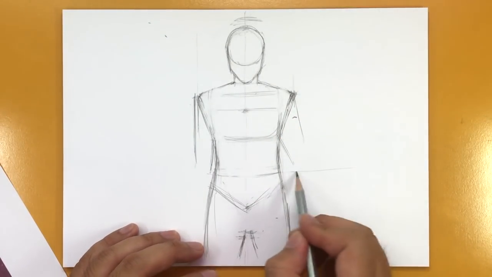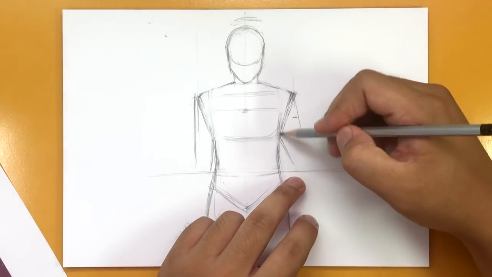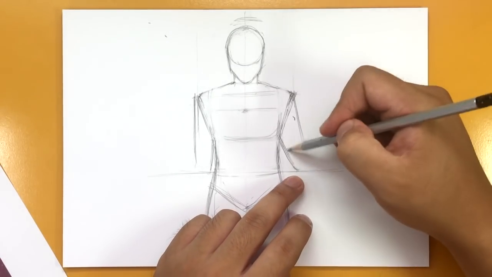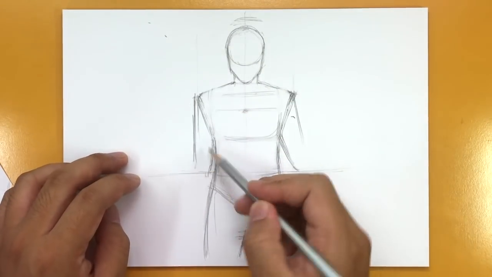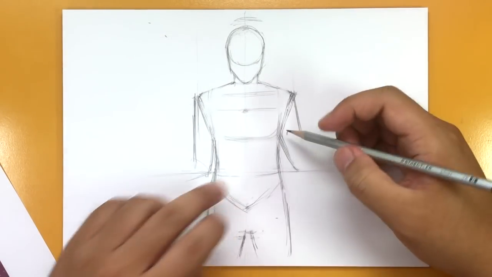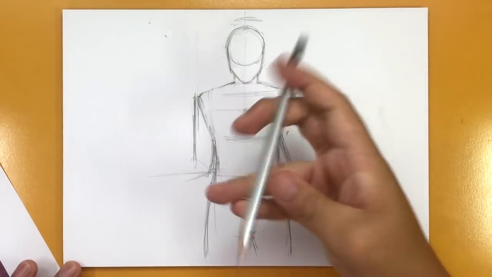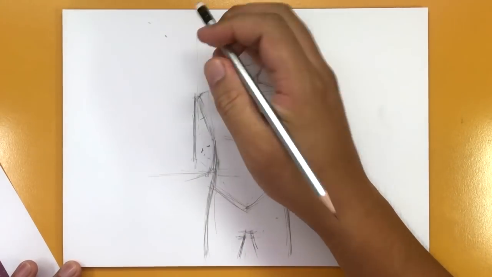Okay, so here's the waist. So if I extend this line going out like this, that's kind of where the elbows are going to be. This one a little bit higher, and this one kind of up to that line. Make sure that these arms are roughly the same size. So I'm just going to increase them.